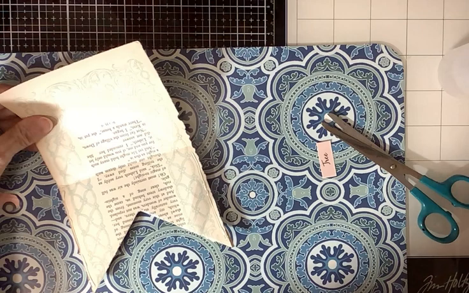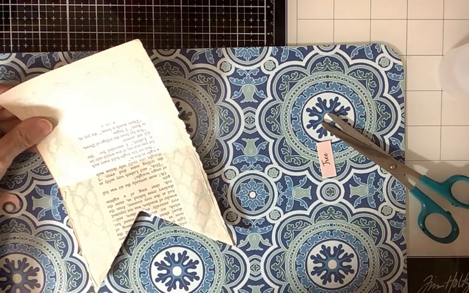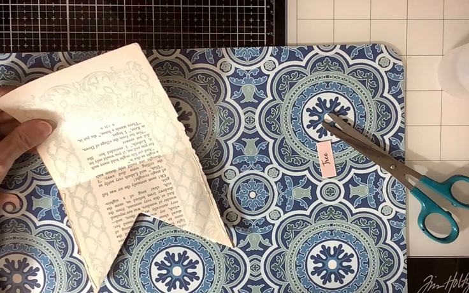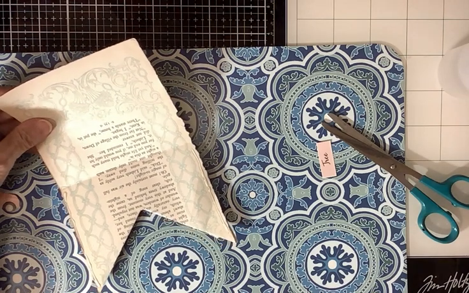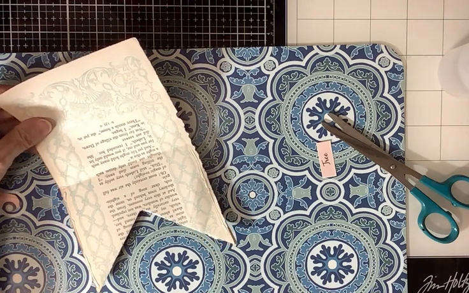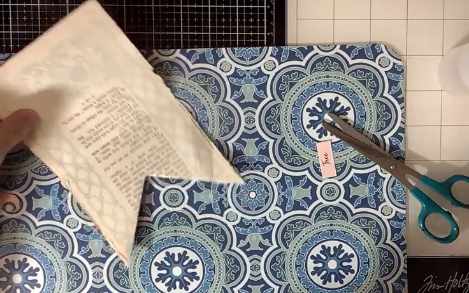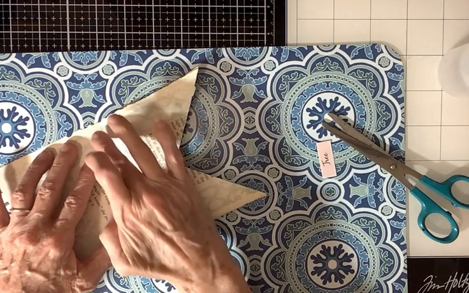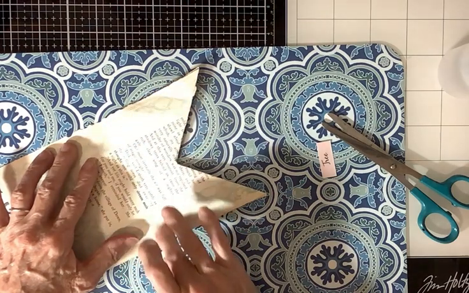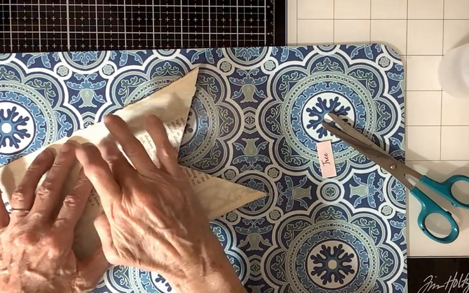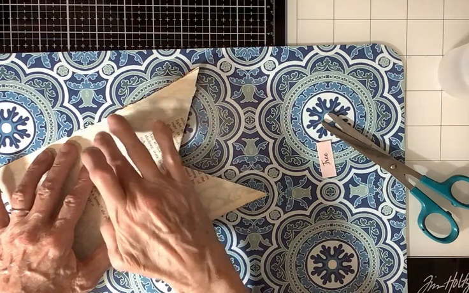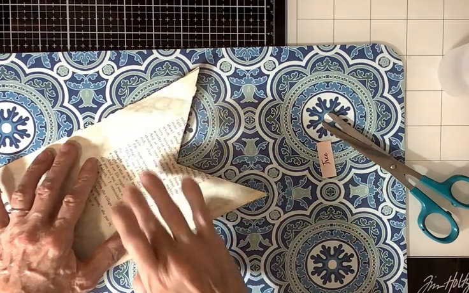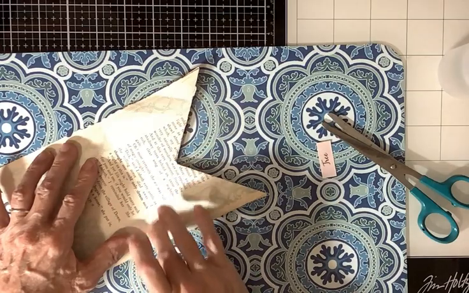Where is my little spatula? I'm just going to use my finger and wipe it off with some paper towel. I don't want to glue it closed. I just wanted to glue it so that it would stay sturdy.